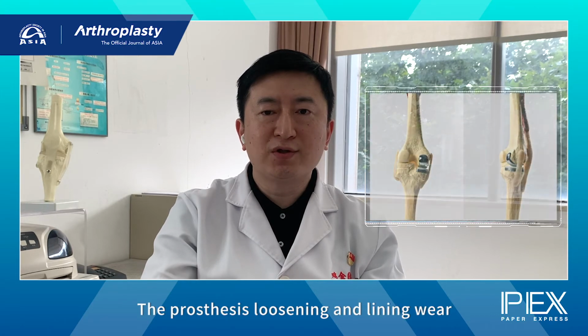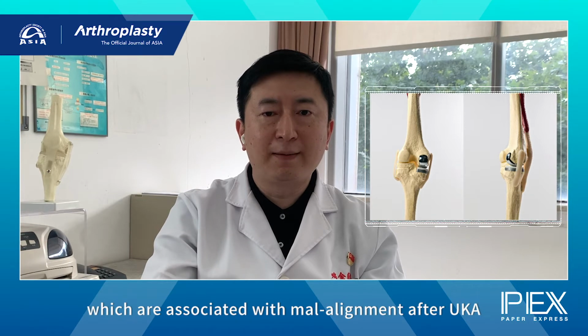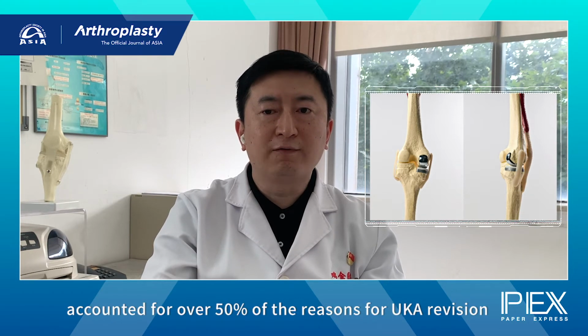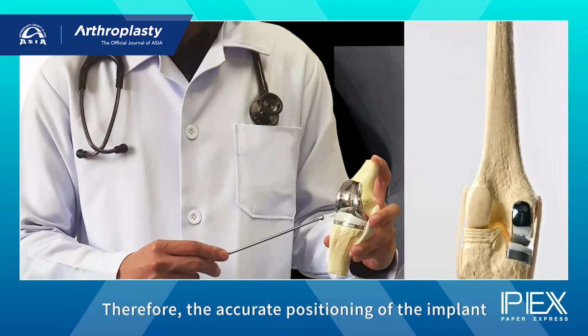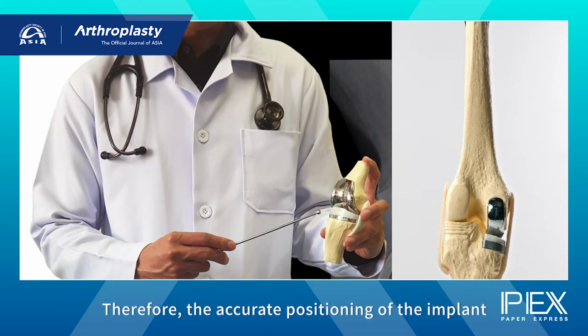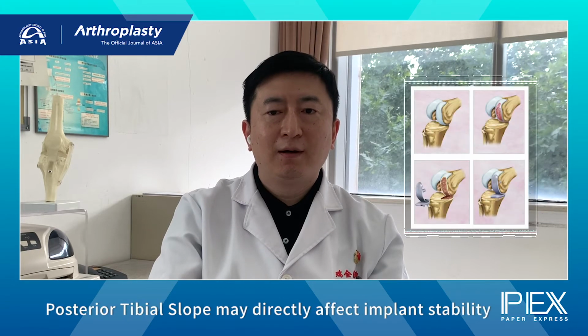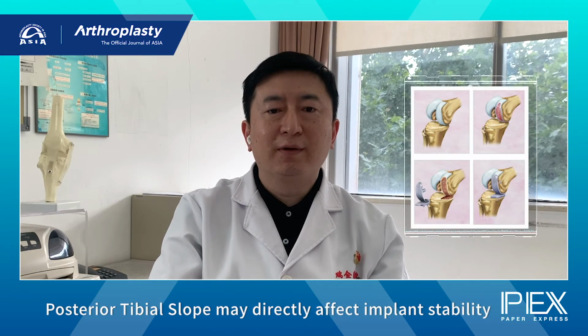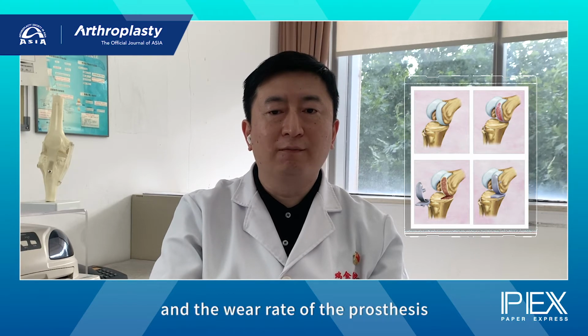The prosthesis loosening and wear, which are associated with the malalignment after UKA, accounted for over 50% of the reasons for UKA revision. Therefore, the accurate positioning of the implant is a critical factor for implant longevity. Posterior tibial slope may directly affect implant stability, postoperative joint mobility, and the wear rate of the prosthesis.